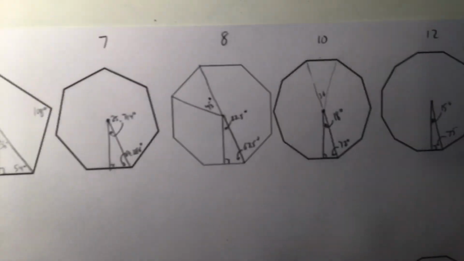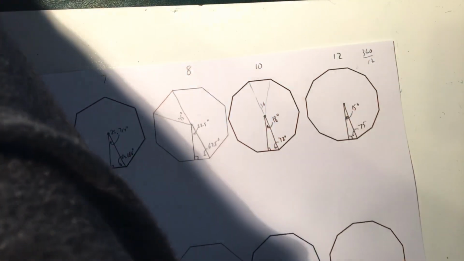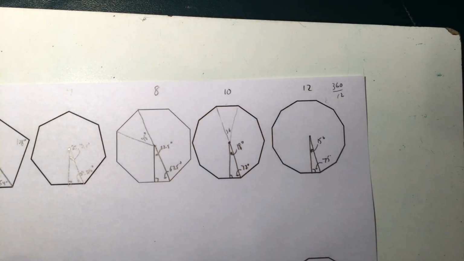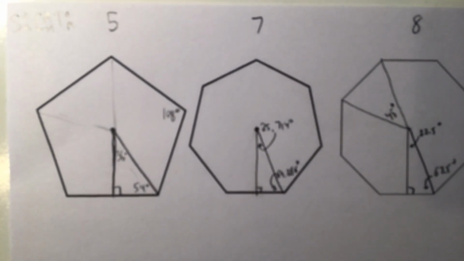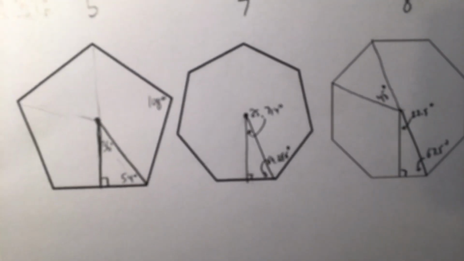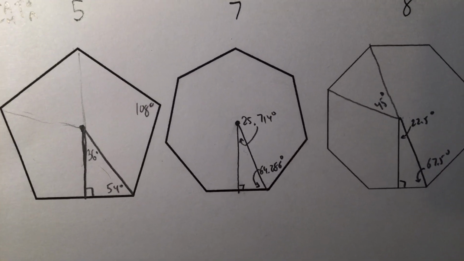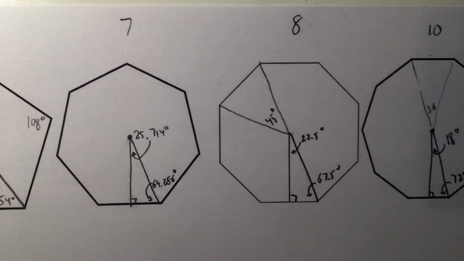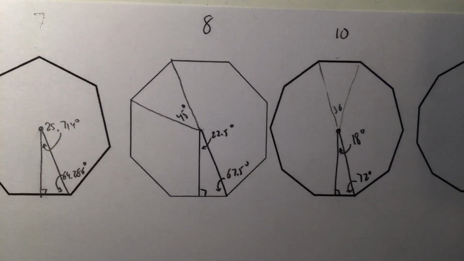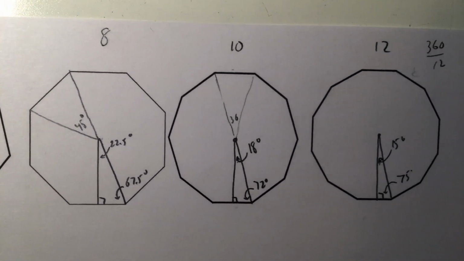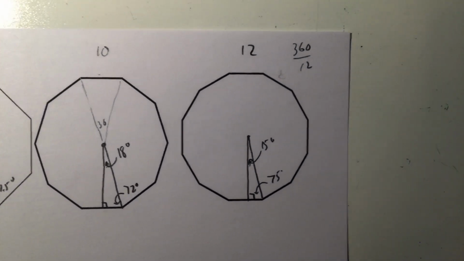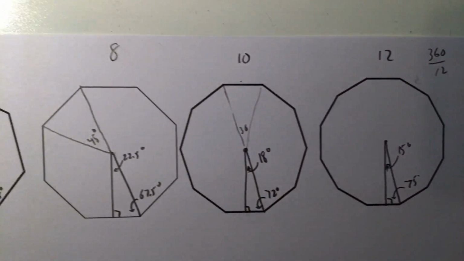So this is just how to find all the angles inside of these shapes, with the ability to then use some sort of trigonometry as we go. 8-sided, 10-sided, and 12-sided, so really, really nice.